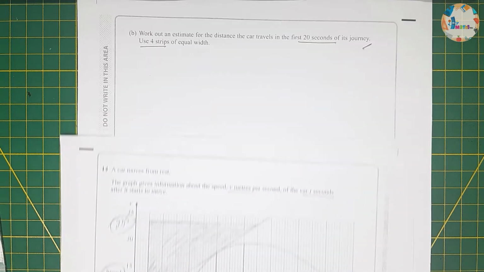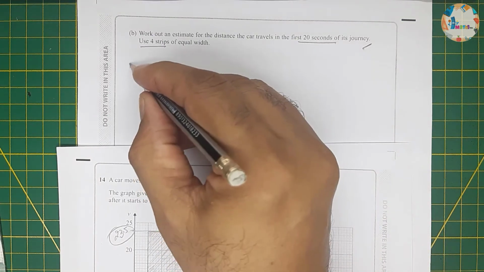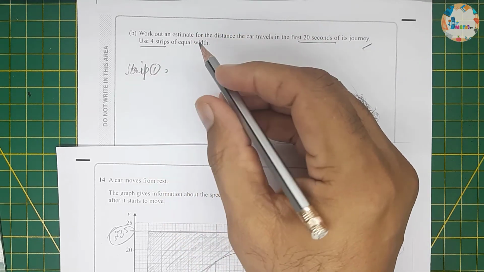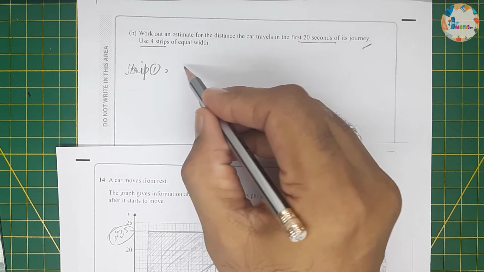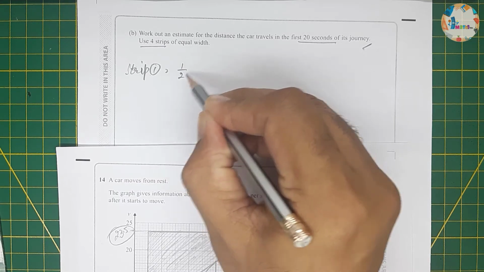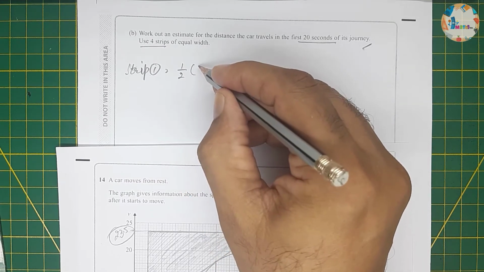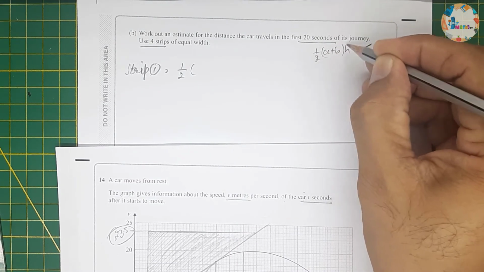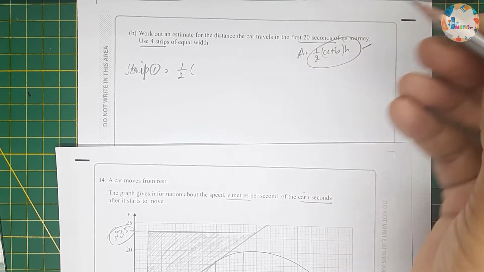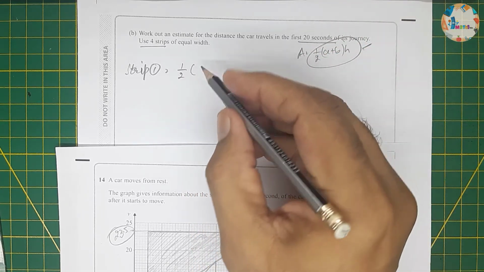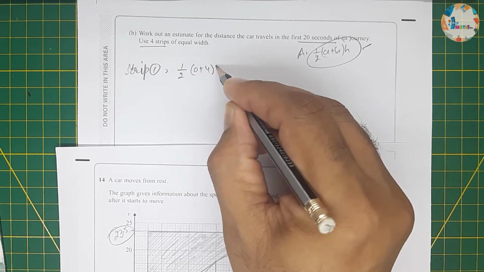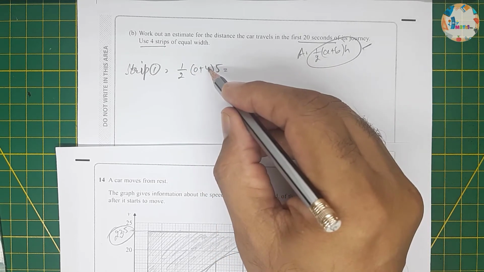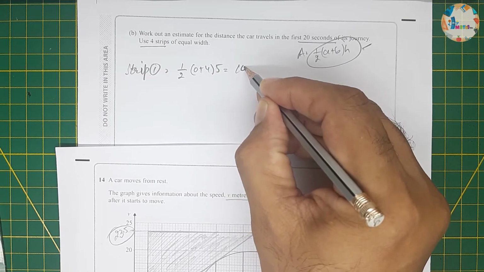For strip 1, we can use the trapezium rule, which is 1/2 × (a + b) × h. So I will write here 1/2 × (a + b) × h. This will be the area of the trapezium. So 1/2 × (0 + 4) × 5. This will be equal to 20 by 2, which is 10 basically.